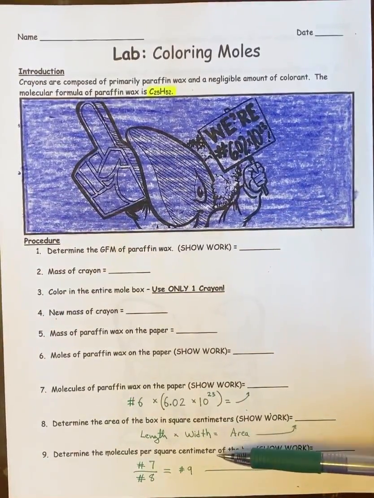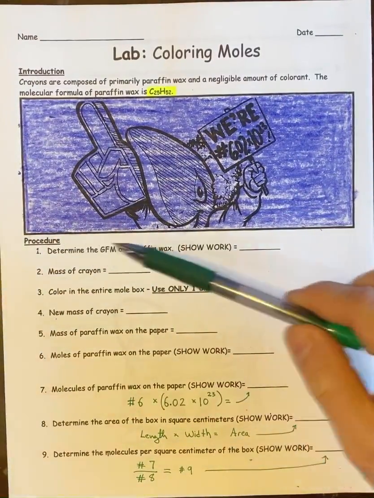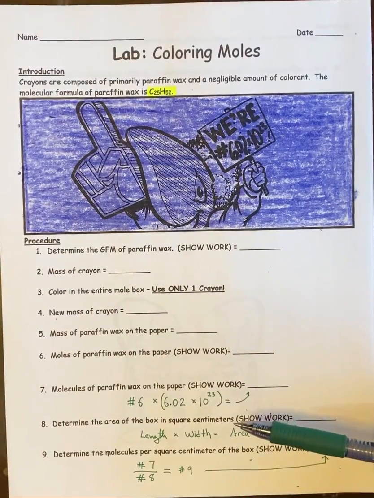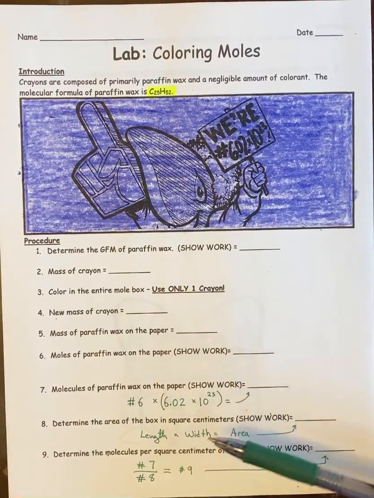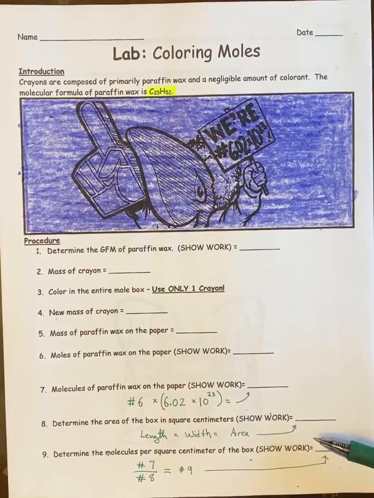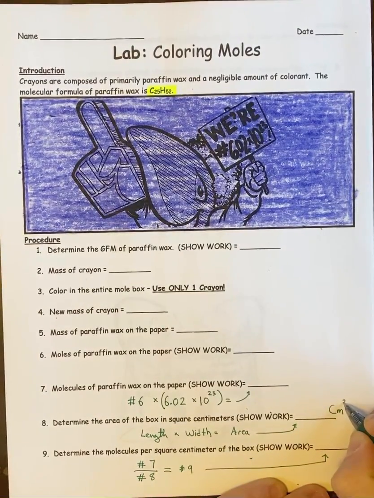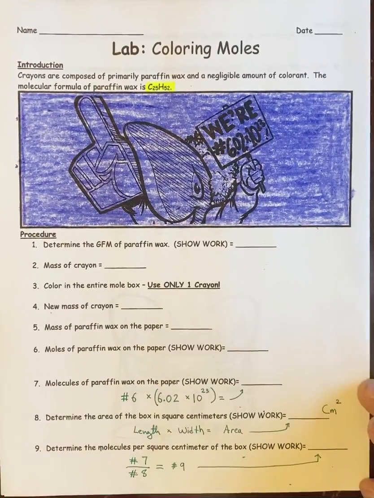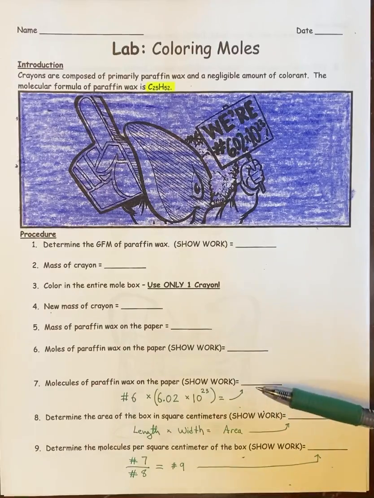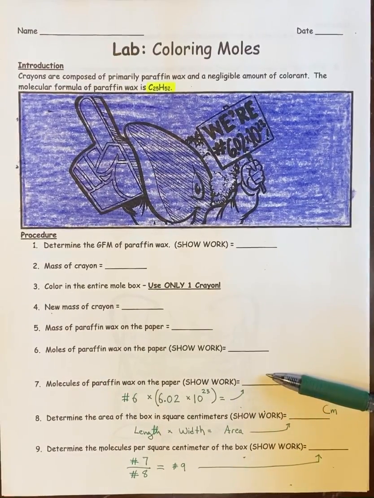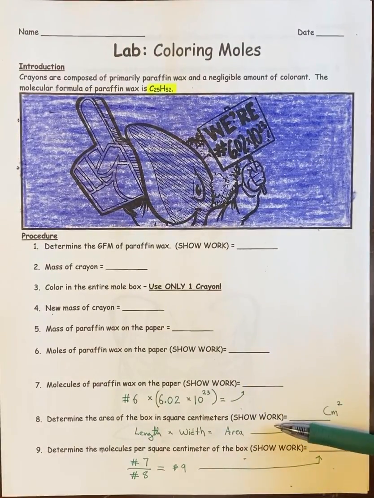Now for number 8, I'm going to include a picture of the length and the width with a ruler. So you're going to get the length and the width off the ruler, multiply them together. That gives me my area in square centimeters. And then if I take my number of molecules, which is my answer to 7, and divide by my area, which is my answer to 8, I will get the number of molecules per square centimeter.